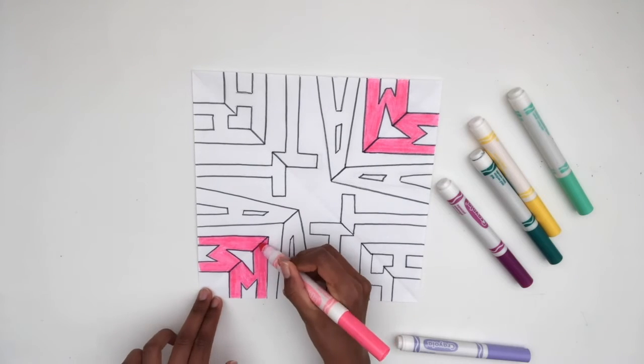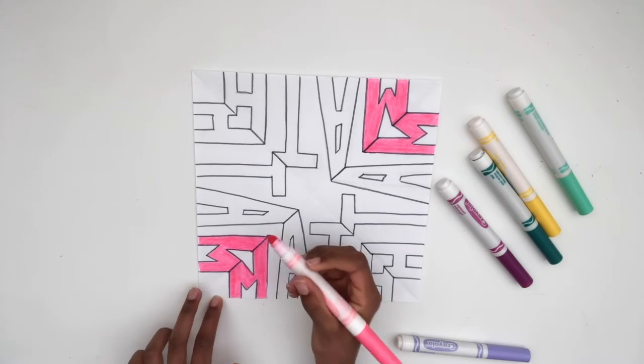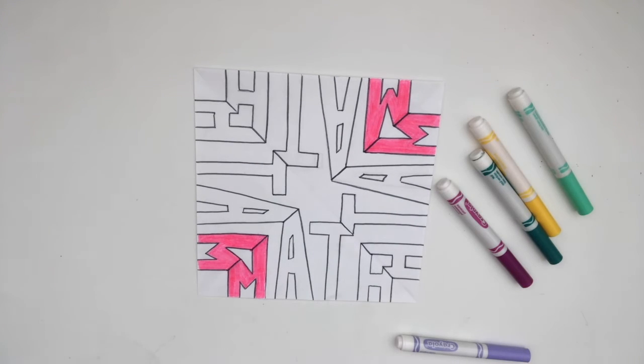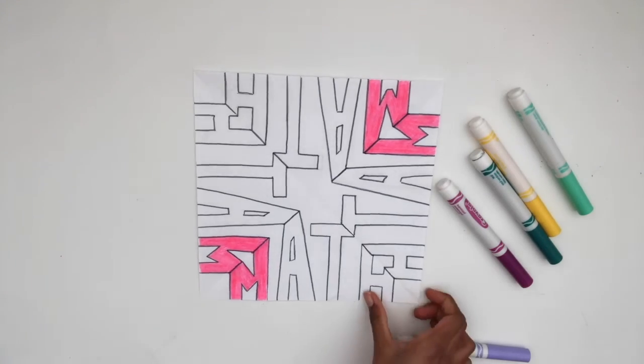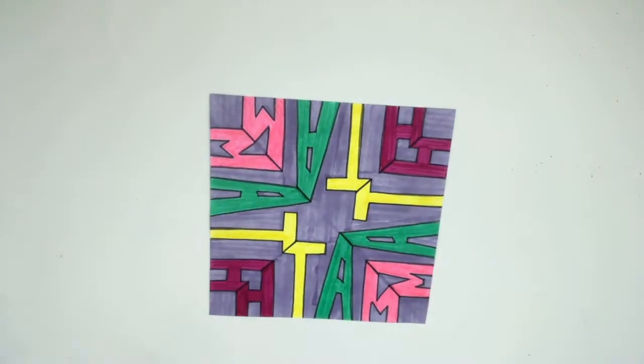I would also recommend using lighter colors on the letters and darker colors on the background to make sure the word pops more. Once you are done, it should look something like this. Isn't it so cool?